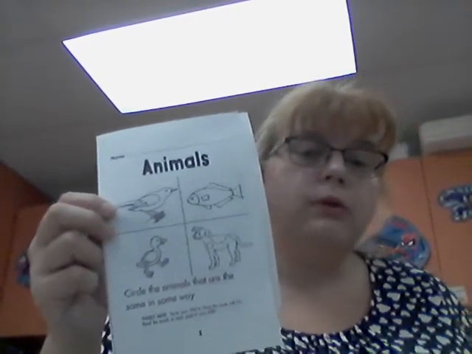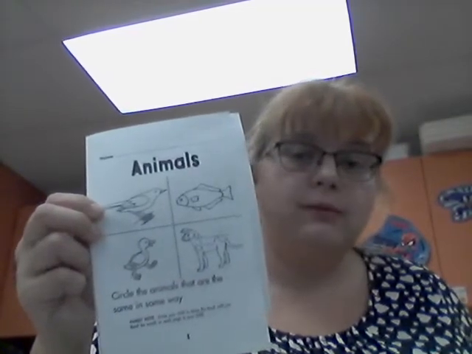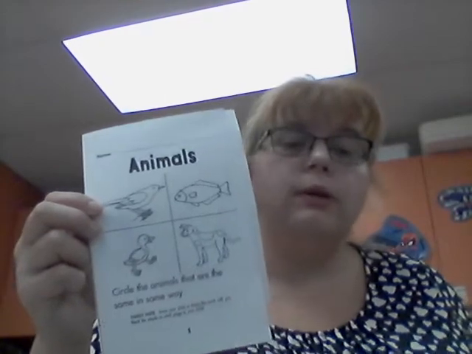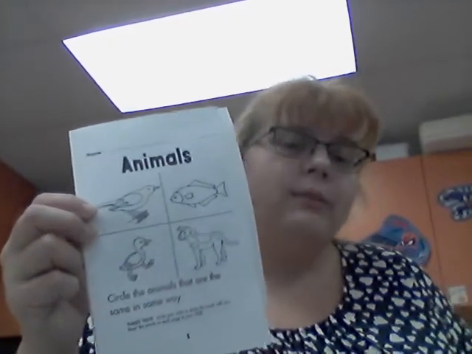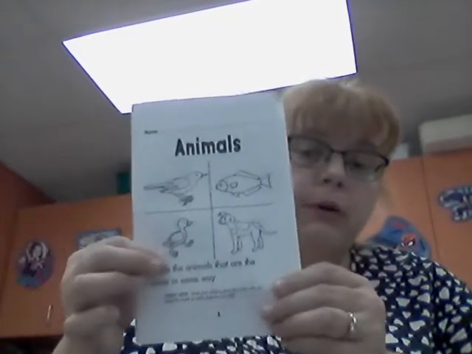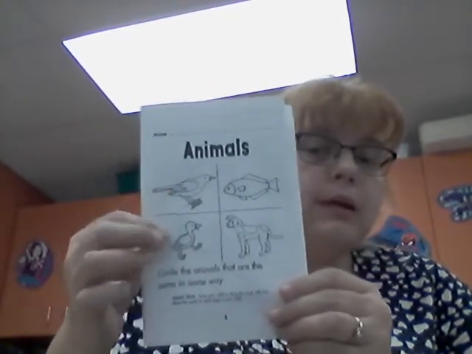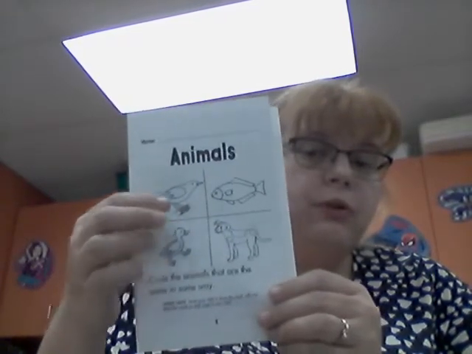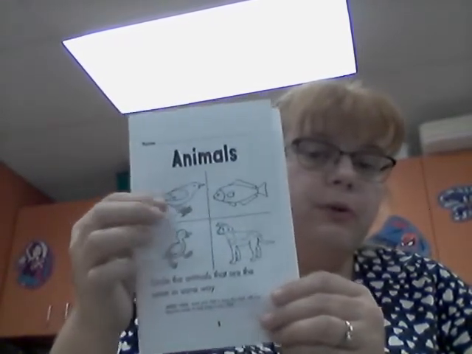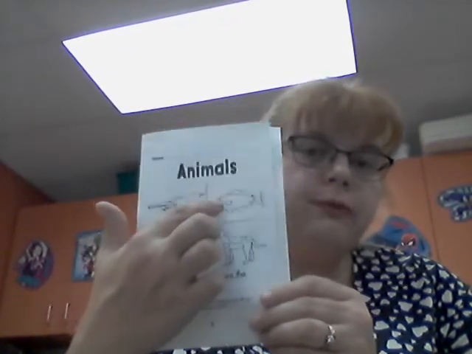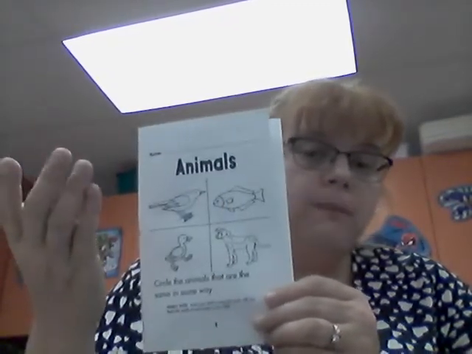Well, we could look at different traits. When we compare animals, we look at their traits. So that means birds fly. So I could circle the two birds because they both have wings to fly. I could circle the bird, the duck, and the dog because they all walk. I couldn't circle the fish because it doesn't walk.